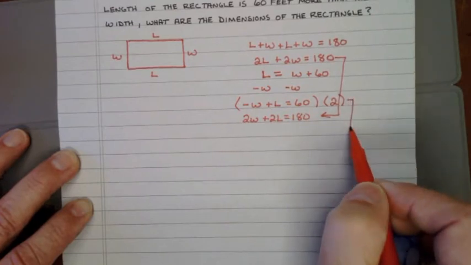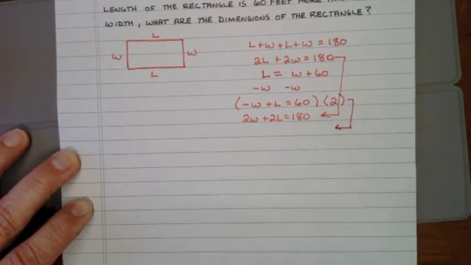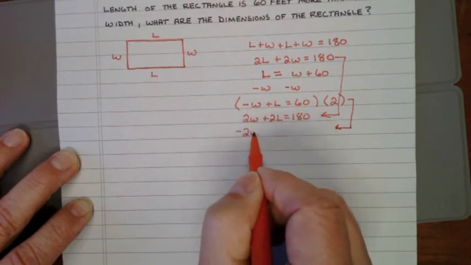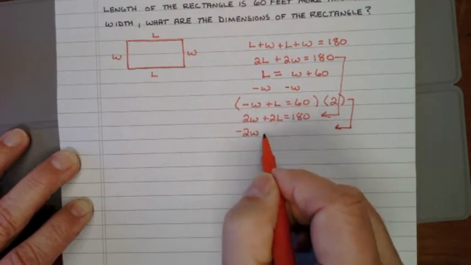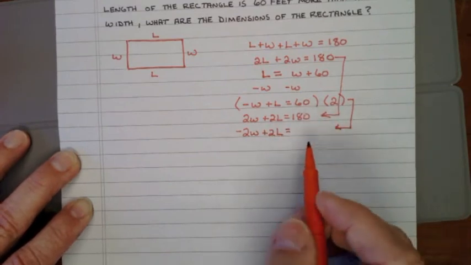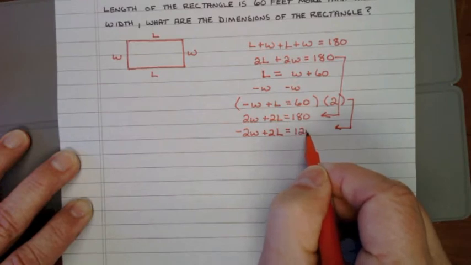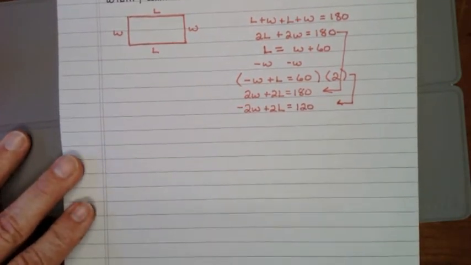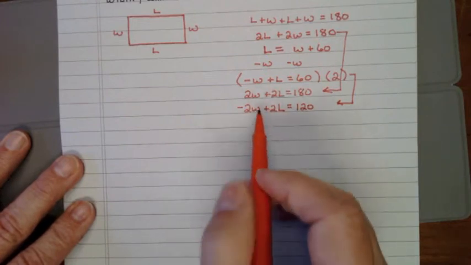And I'm going to rewrite that equation right there when I do that. 2 times negative w, negative 2w. 2 times L, positive 2L, is equal to 2 times 60, 120. Now I combine these together and eliminate one of those variables, the w.